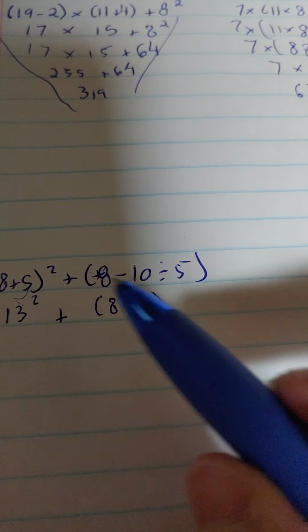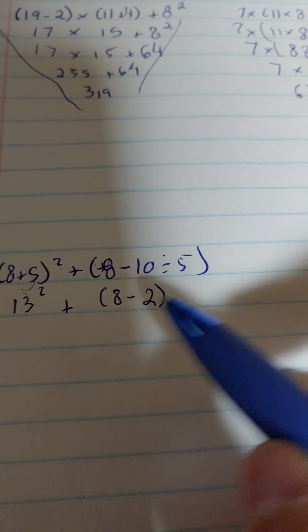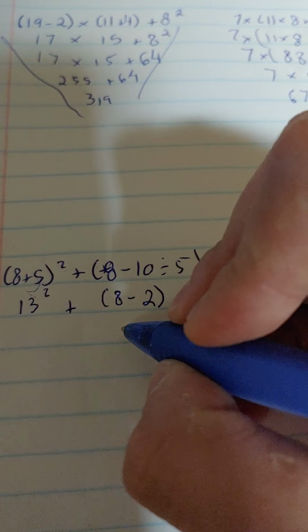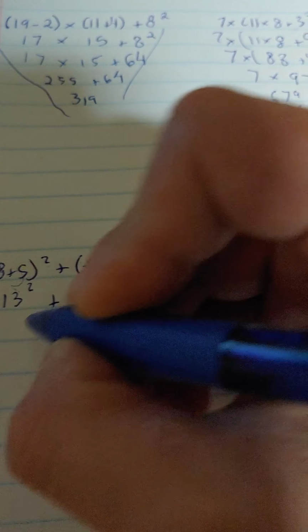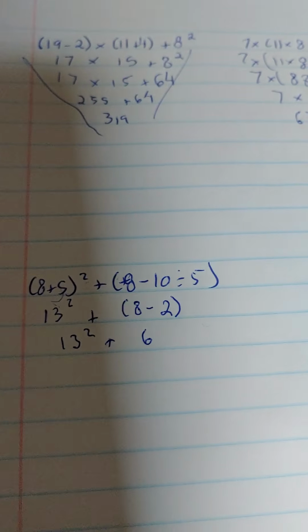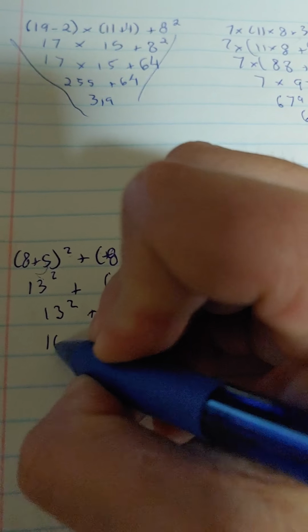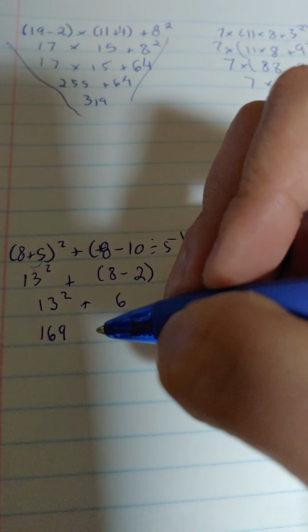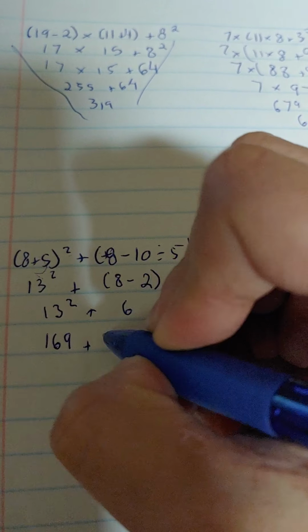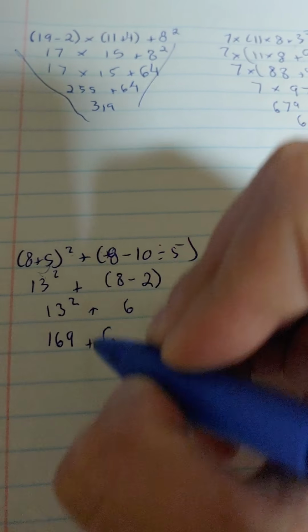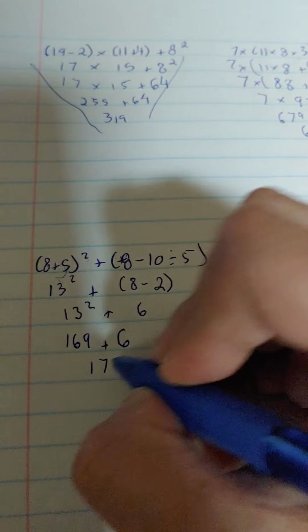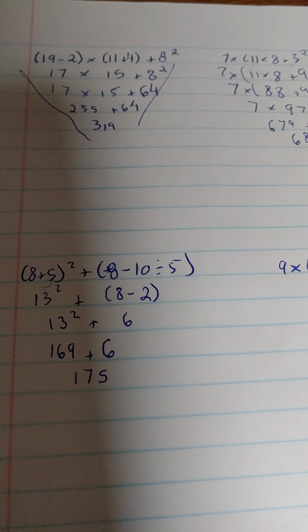Now, I still have a parenthesis here, so I can't do this yet. I'm still going to do this. So 8 minus 2 is going to give me 6. Now I can do my exponents. I have 13 squared, which I believe is 169. Yes, I think that's correct. If I'm incorrect, just let me know. And then finally, again, I'm going to add at the end, which gives me a final answer of 175.